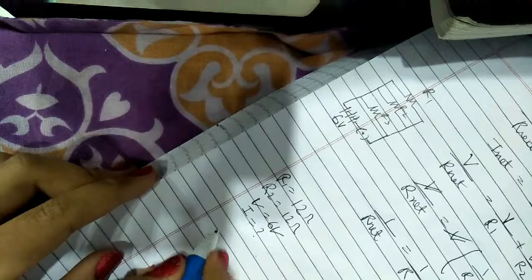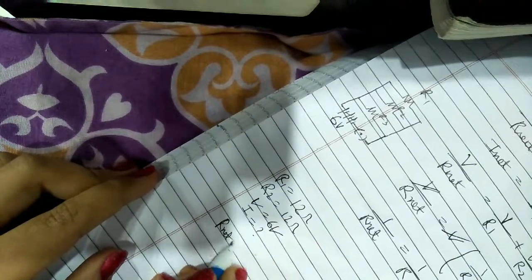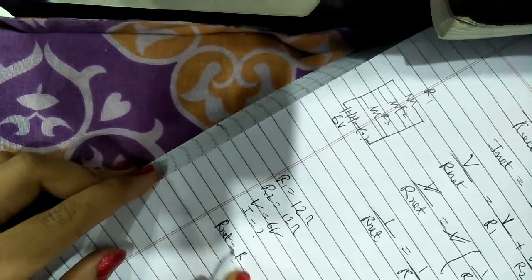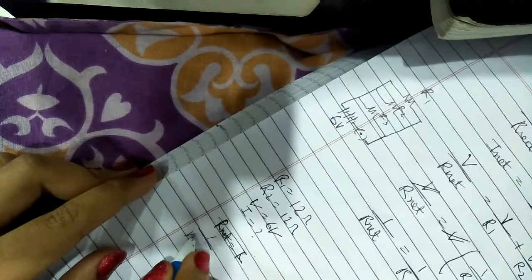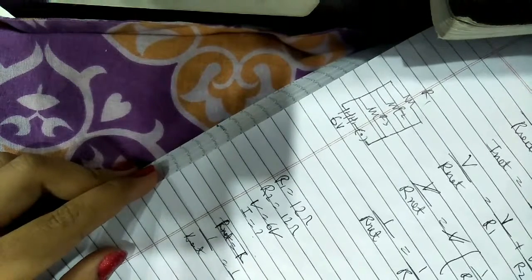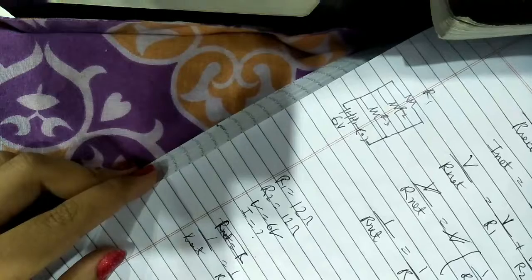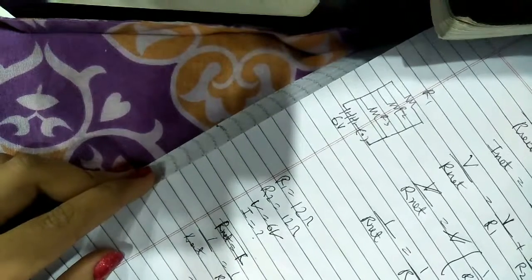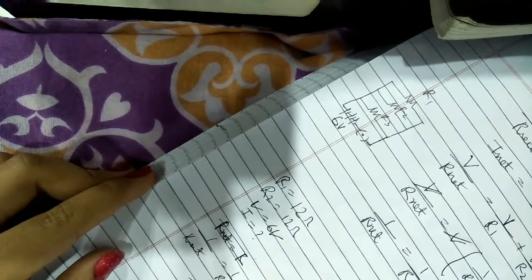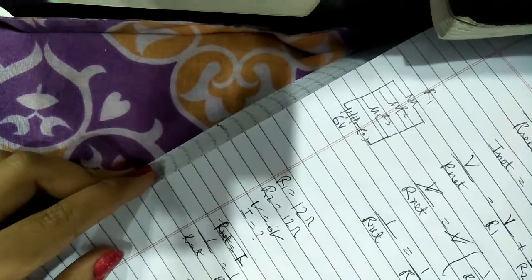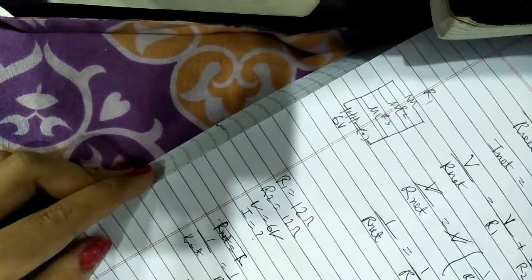First we'll find R net. 1 by R net would be equal to 1 by R1 plus 1 by R2, which is equal to 1 by 12 plus 1 by 12. It will be equal to 2 by 12.